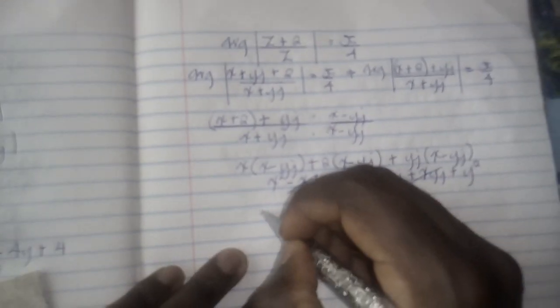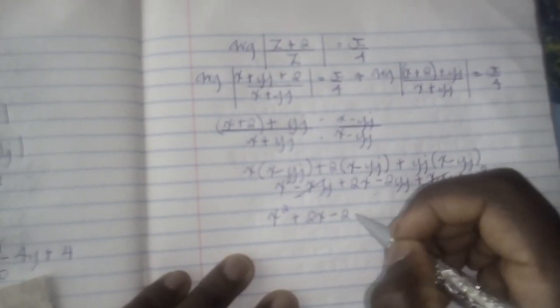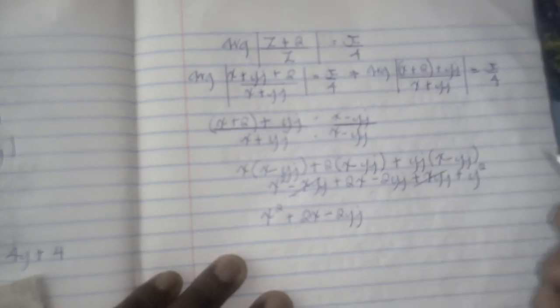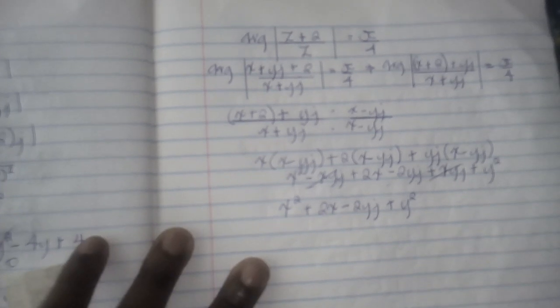Here we'll get y squared j squared, but j squared is minus 1, so this will reduce to y squared. So this and this will cancel. We are now remaining with x squared plus 2x minus 2yj plus y squared, divided by, so that's the numerator.